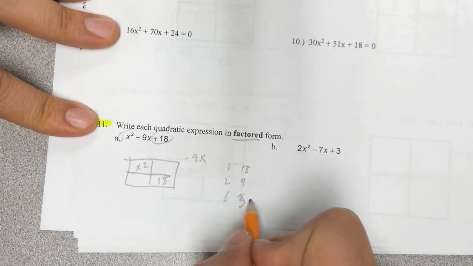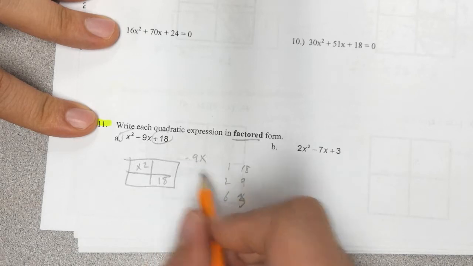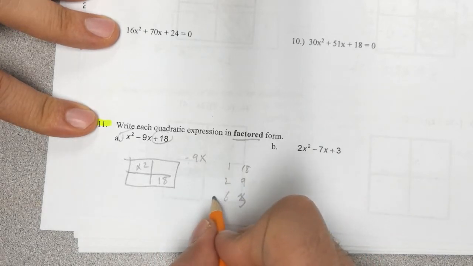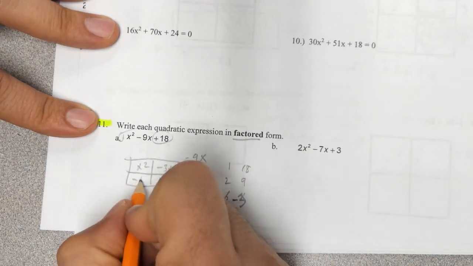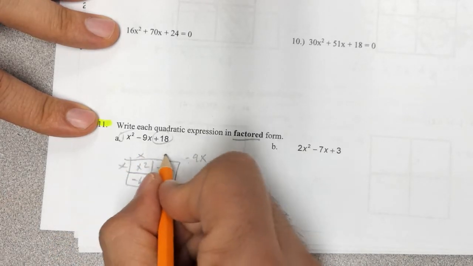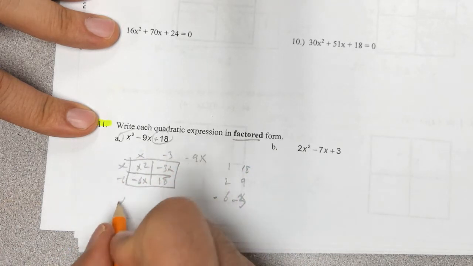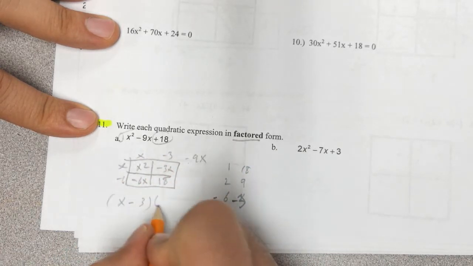The problem is 6 plus 3 gives you positive 9. That's negative 9. So you have the right numbers but the wrong signs. So you change their signs. Negative 3x, negative 6x, and then you just factor it. The answer is x minus 3, x minus 6.